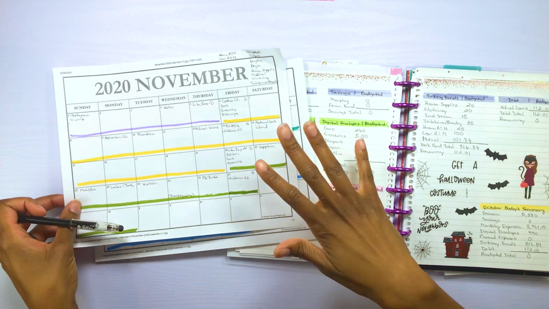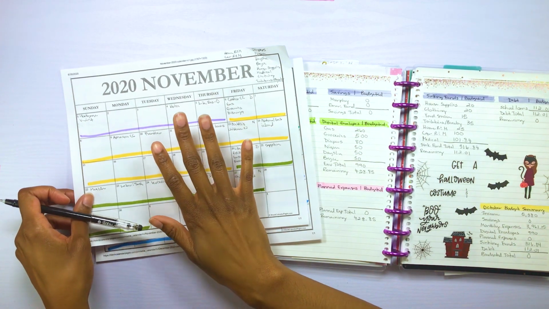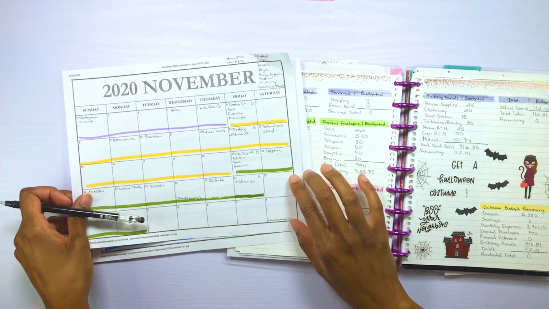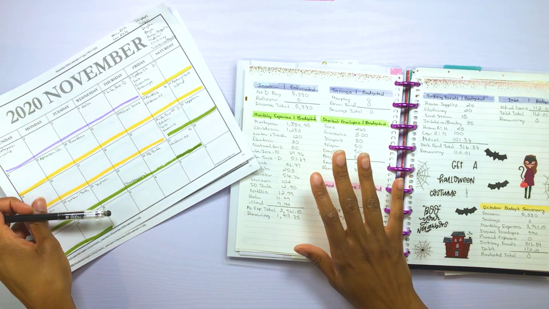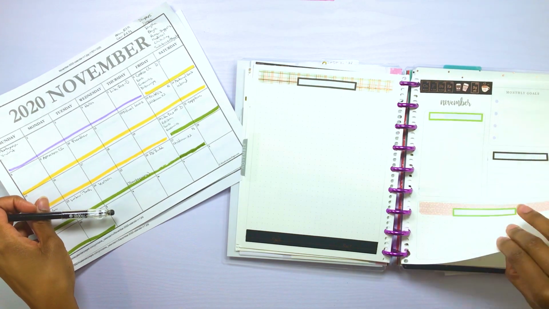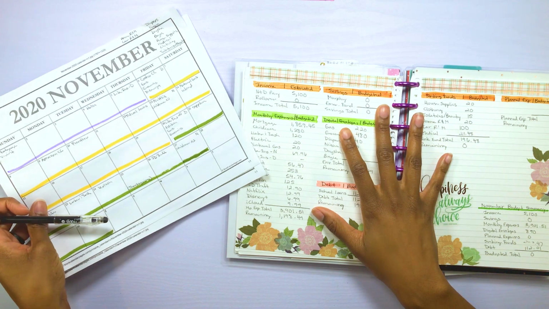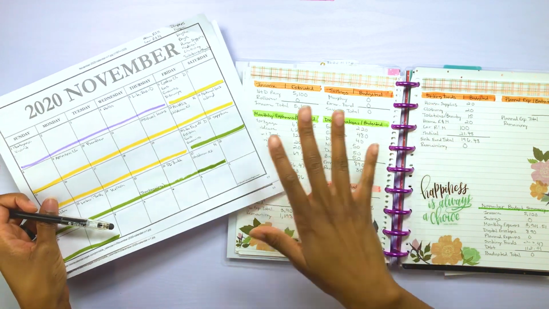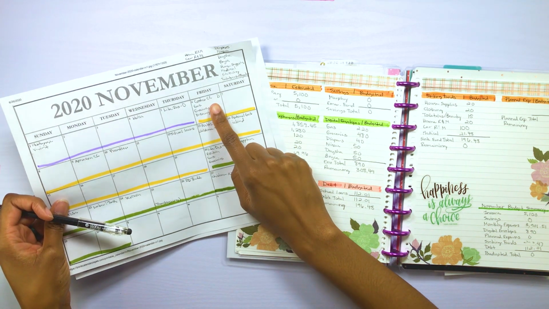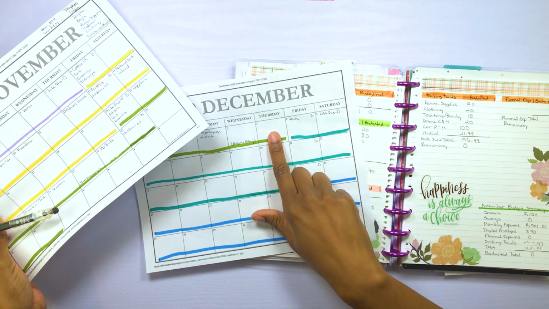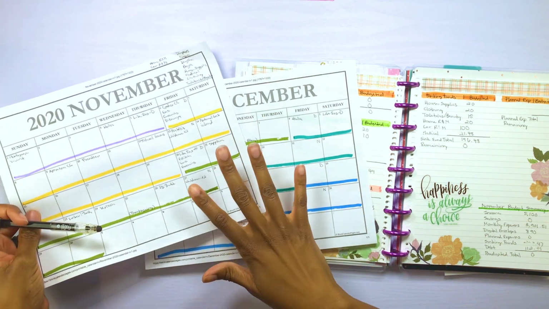Because I'm a very visual person, I make sure that all of my regular bills are on my monthly calendar. And all of the bills that are on my monthly budget are on here as well. So my budget for November goes from November 6th to December 3rd, so I have to make sure that all of the bills up until this point are on these calendars.